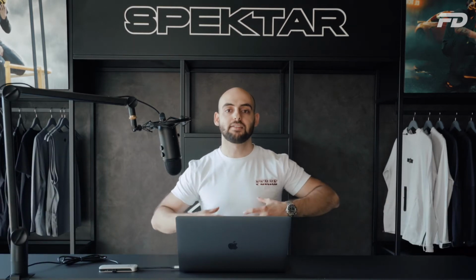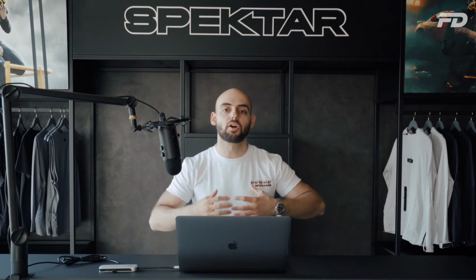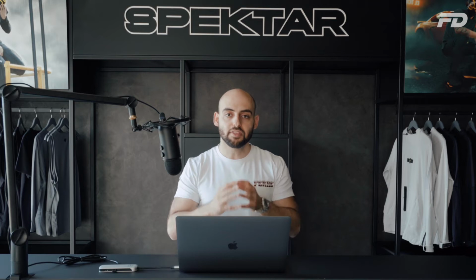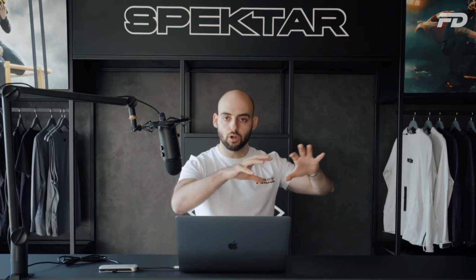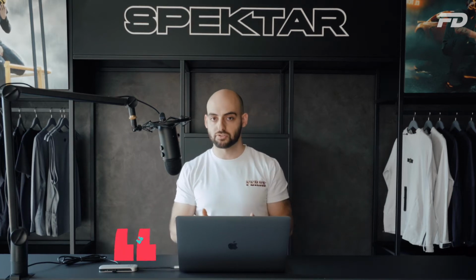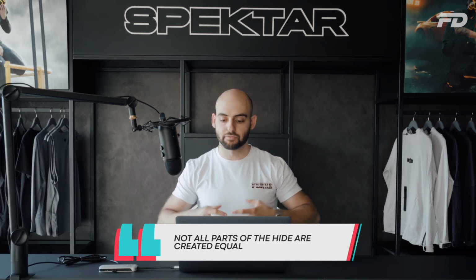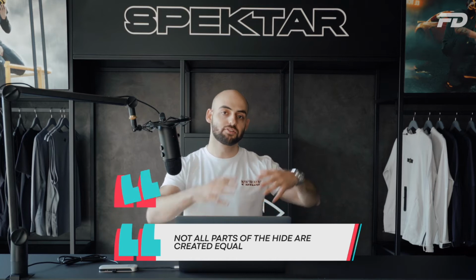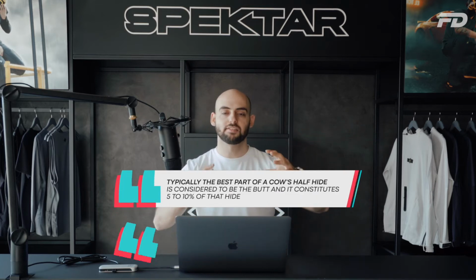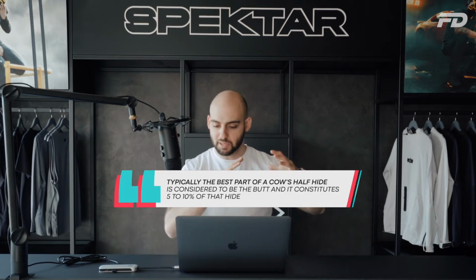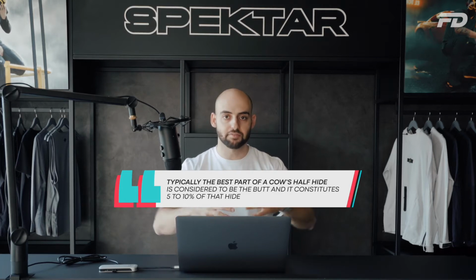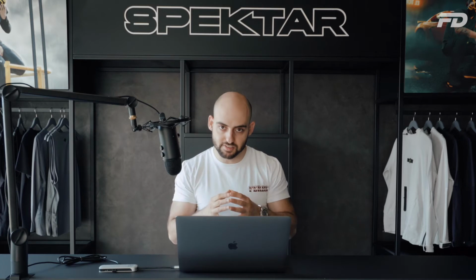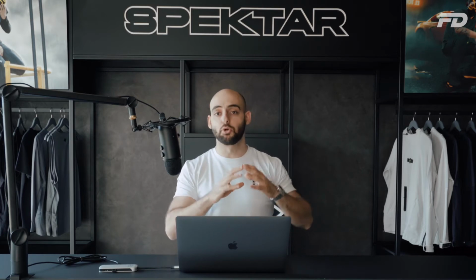Next, we'll look at the hide itself and the parts of the hide and the types of leathers that it provides. Even within the same hide, not all parts of the same hide are created equal. So let's take a cow half hide, for example. Typically, the best part of that hide is considered to be the butt. This is a very small portion. Typically, it's around 5 to 10% of the entire hide. And it's just a lot more consistent, it's dense, and it's a lot more uniform.